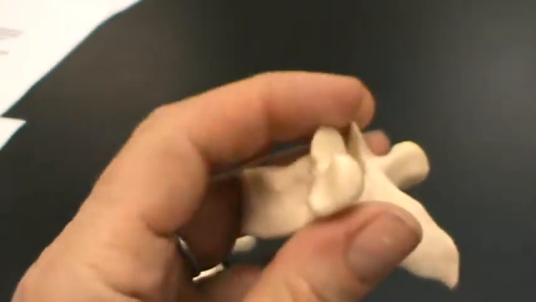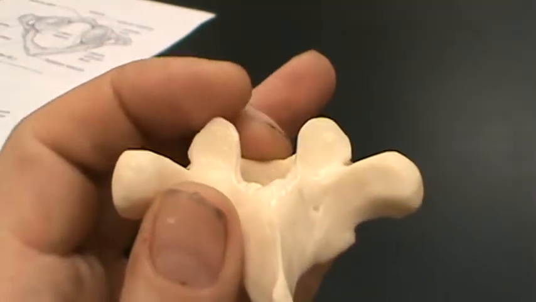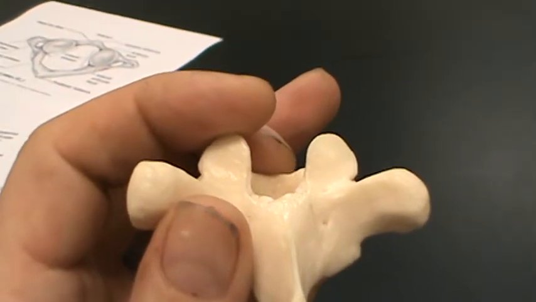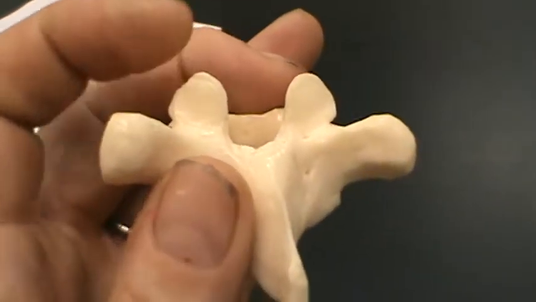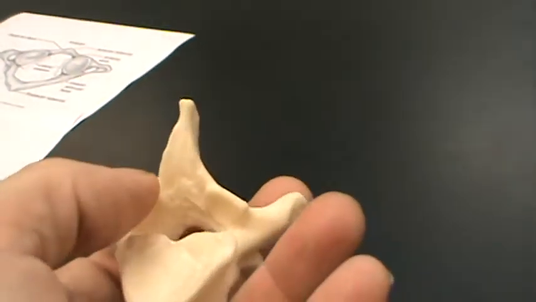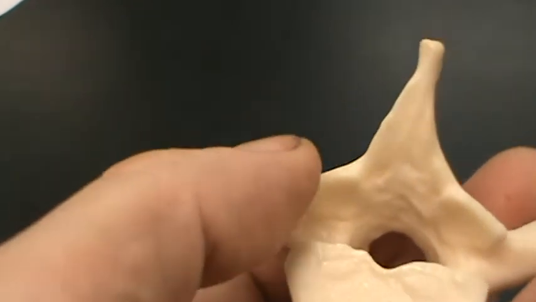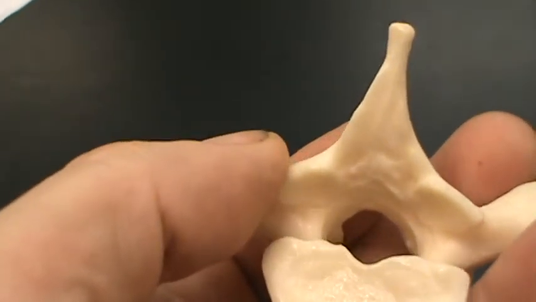What is this right here called? See what I'm touching right here? That would be the superior articulating process. And what about this one right down here that I'm touching right here? See it? That would be the inferior articulating process.